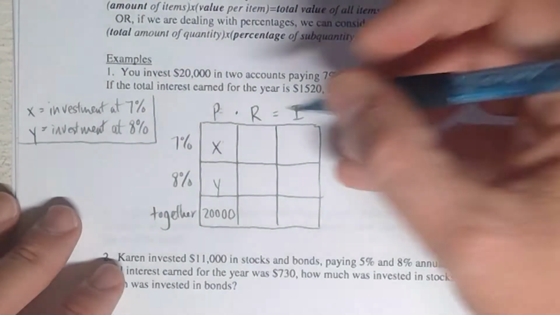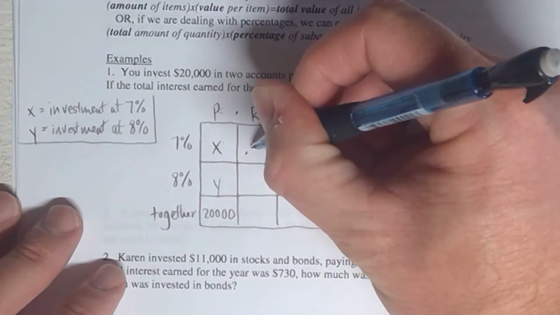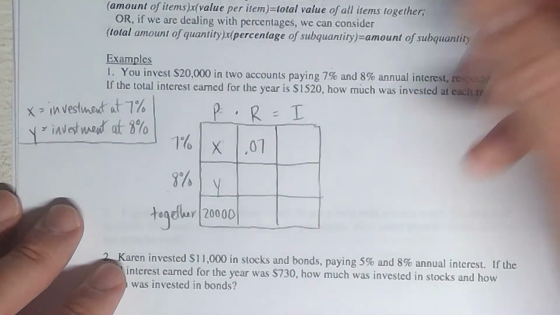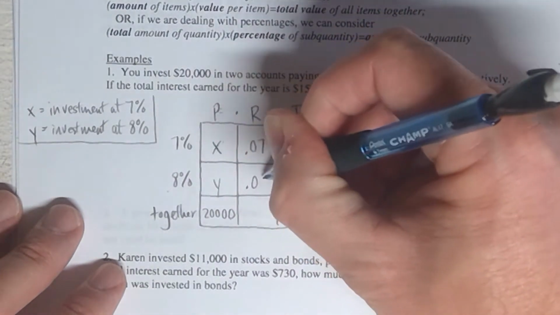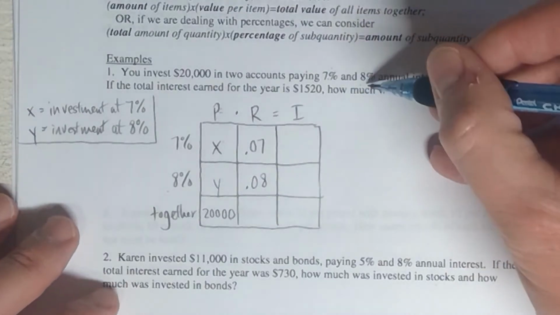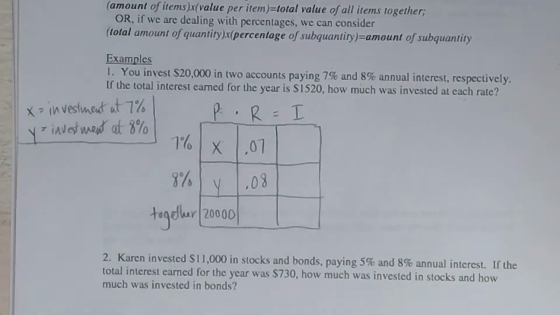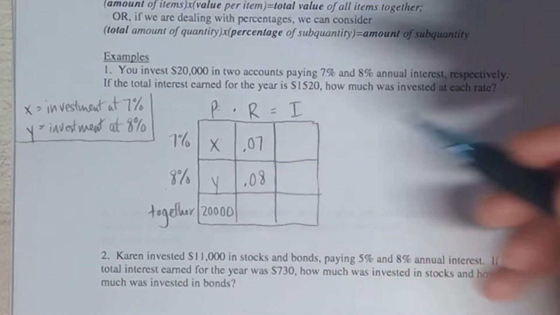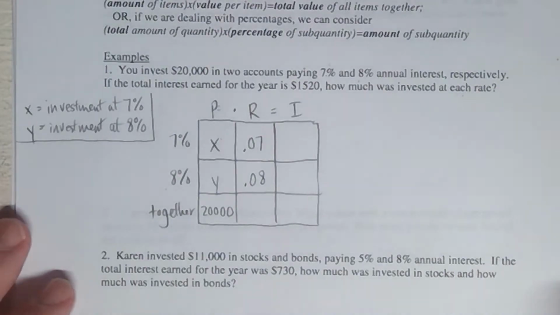So just like we did in 1.5, we convert those percentages to decimals by doing 7 divided by 100 and 8 divided by 100. Again, that's what you do when you're getting rid of the percent symbol, because you can't put percent symbols inside of equations. So we want to convert the percent to a decimal and thus get rid of the percent symbol.